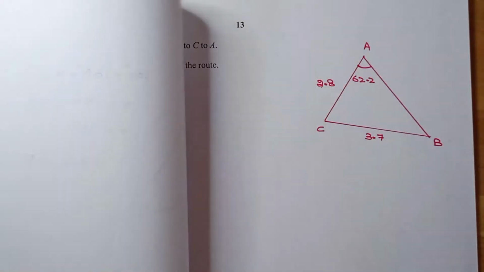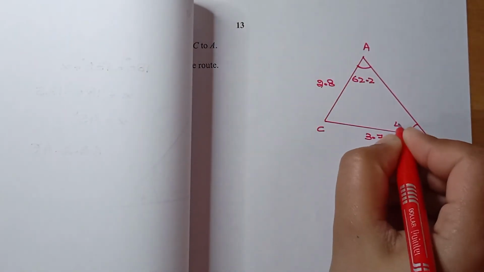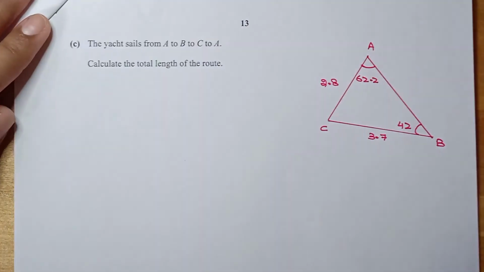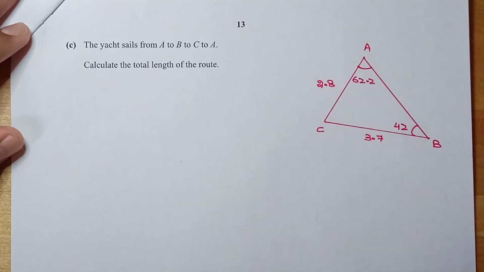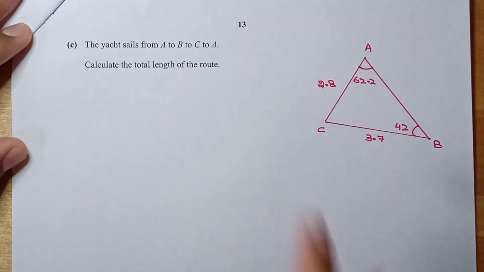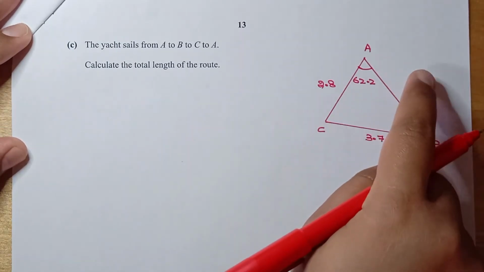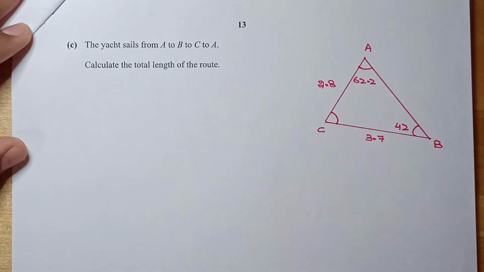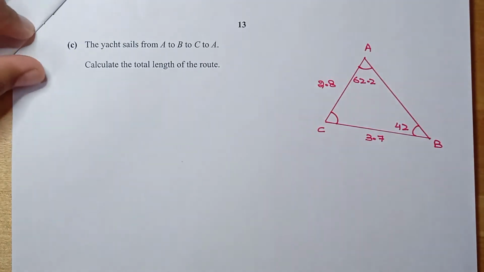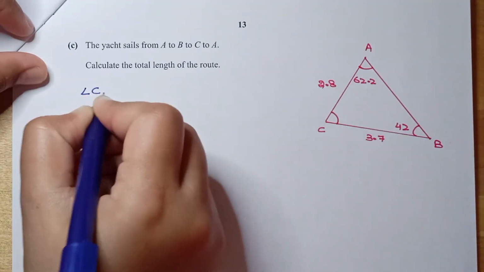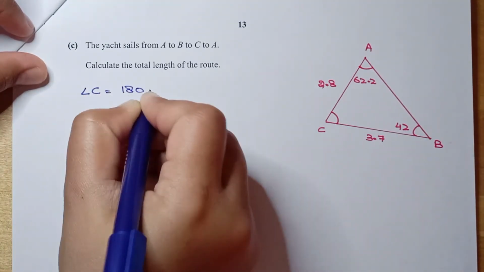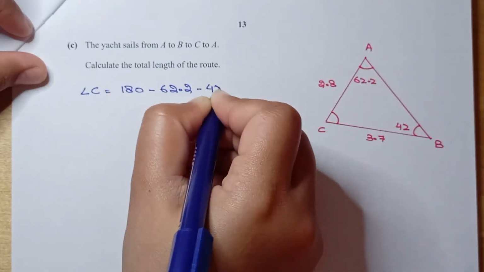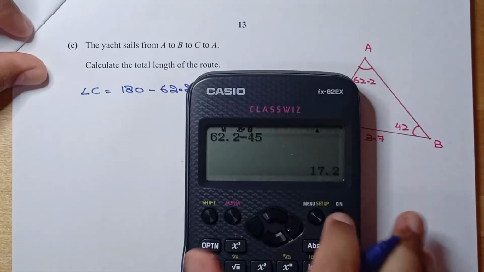Angle B is 42. Okay. So now we can find the side AB by using the law of cosine, but we need angle C to find the side C. So how can we find this angle? By using the sum of all angles of a triangle is 180 degrees. So we can say angle C is equal to 180 minus 62.2 and minus 42. We will get the angle C.